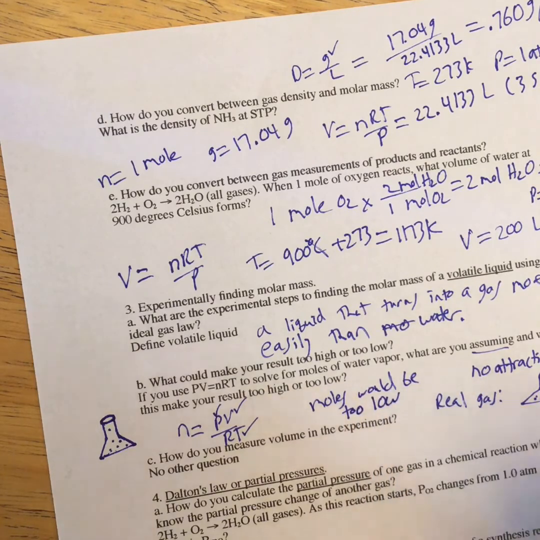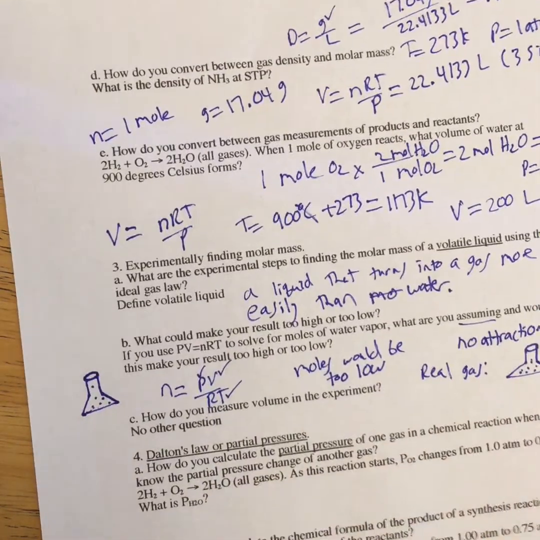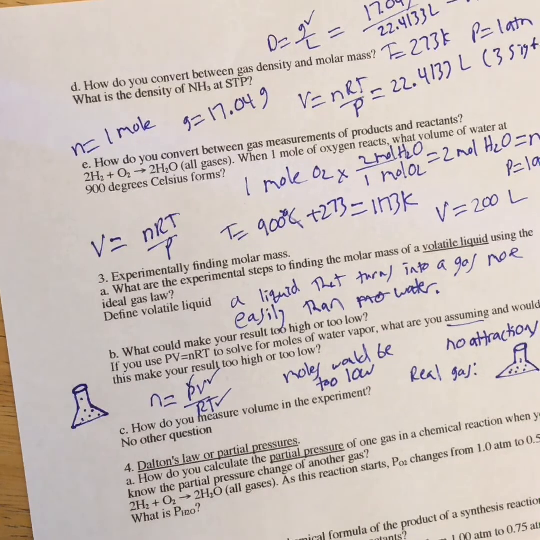So that's a tricky problem because you can't really figure it out with the math equation very well. You have to think about the attractions. The reason is because the attractions aren't in that equation. Okay, now we get to the easy stuff.